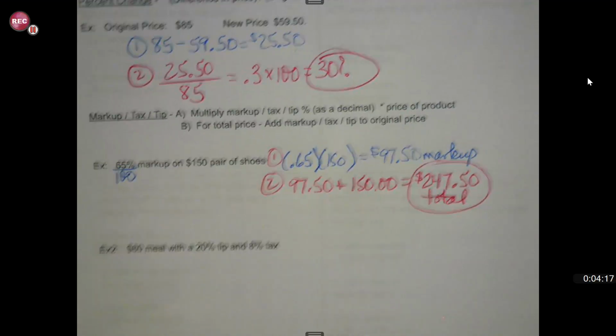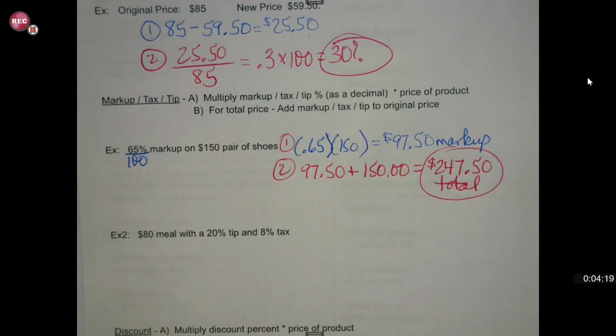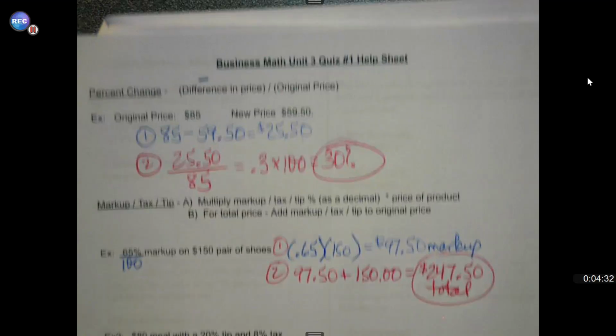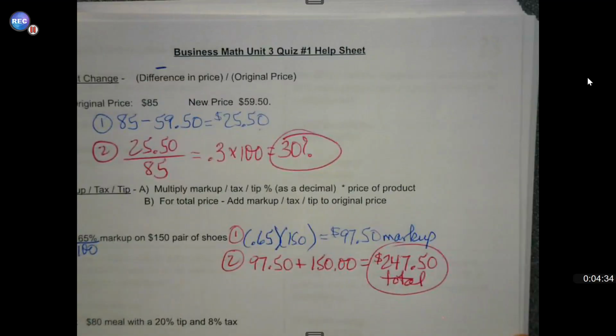Now this is where we're going to have to think a little. $80 meal with a 20% tip and 8% tax. Okay, does it make any difference what order I do these in? Yes. So, we're going to scooch back up here for a minute. We're going to make us a little side bubble here.